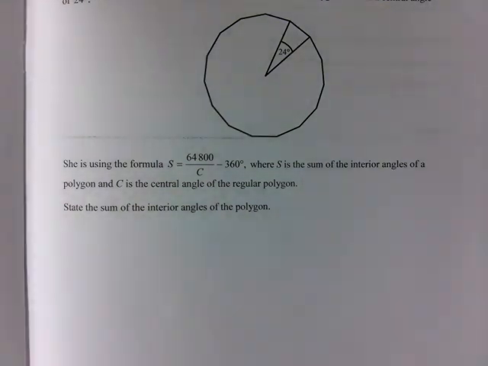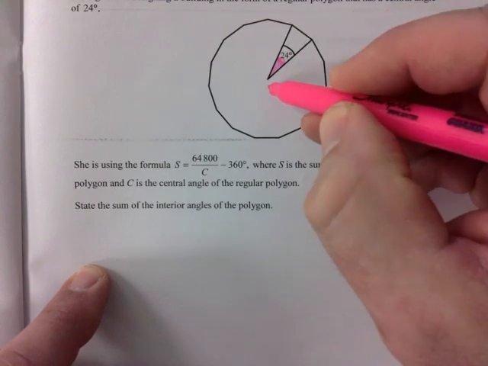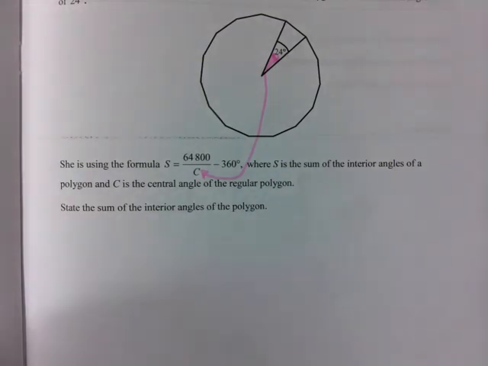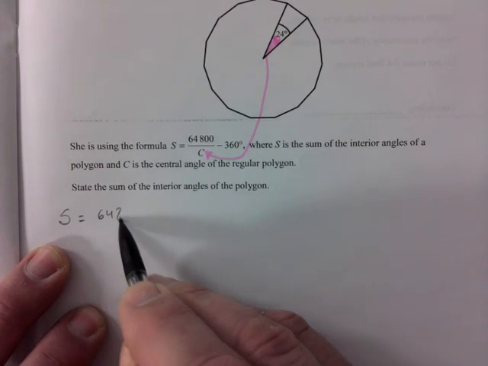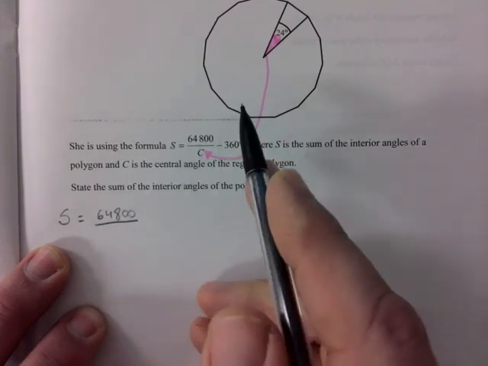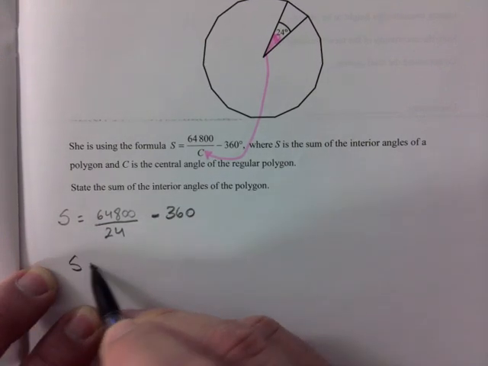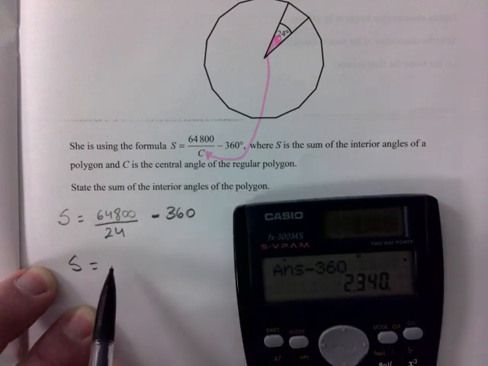Okay, so what we're going to do is take this C. I don't know, this question came kind of out of the blue. We're just going to plug that C in, and then we technically find our sum of interior angles. So 64,800 divided by 24, and then we subtract 360 from it. Divided by 24, it's 2,700 minus 360. It's 2,340.